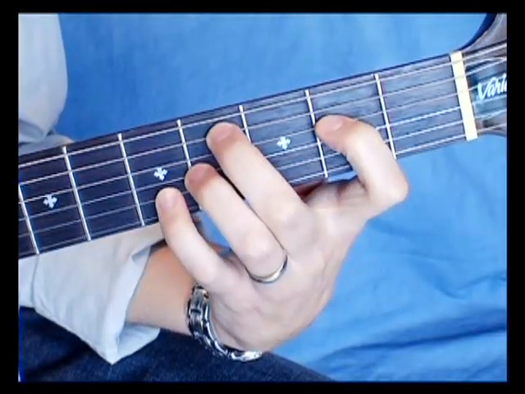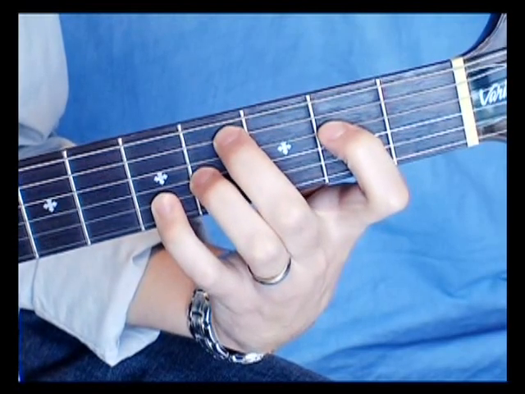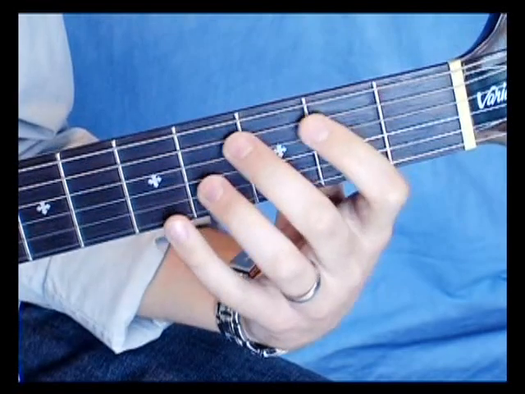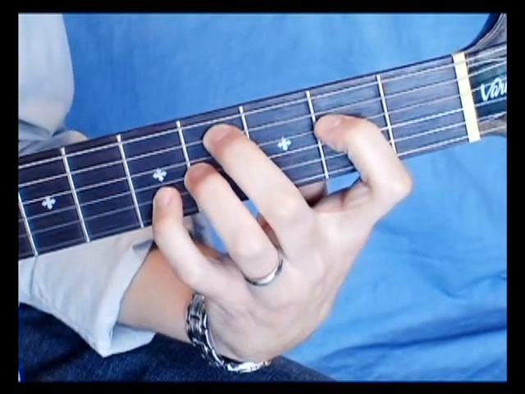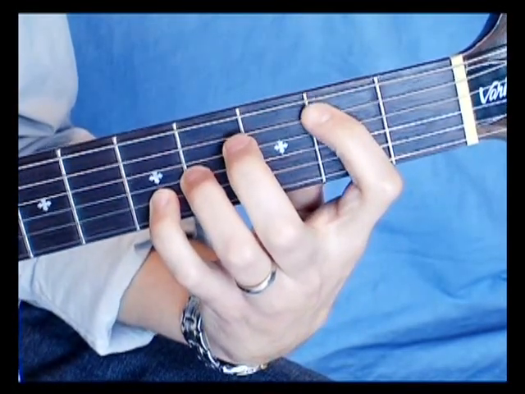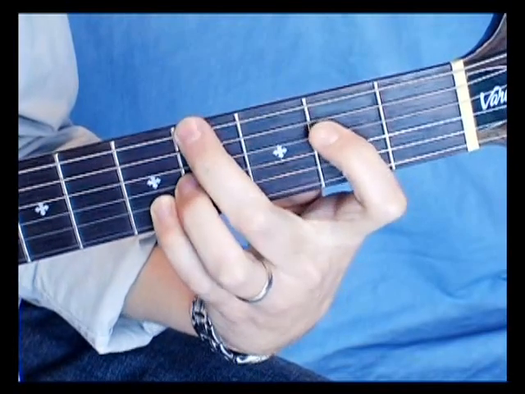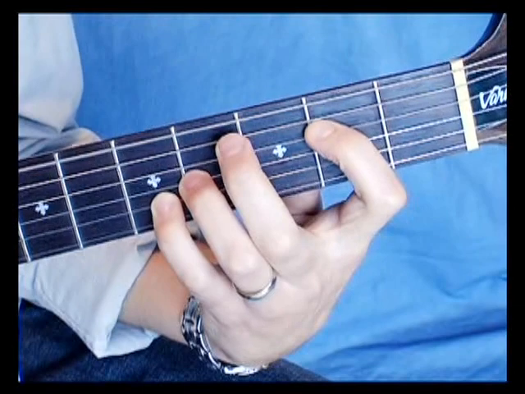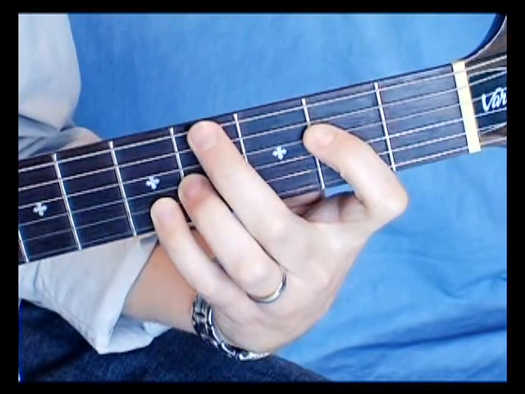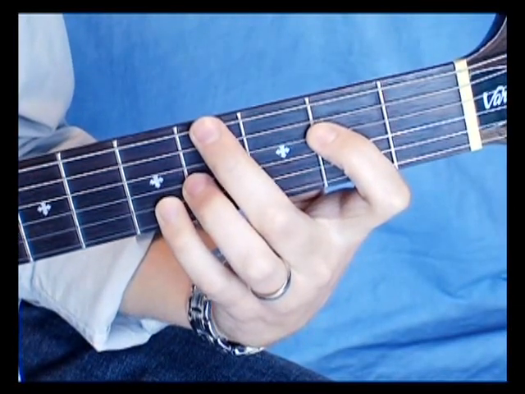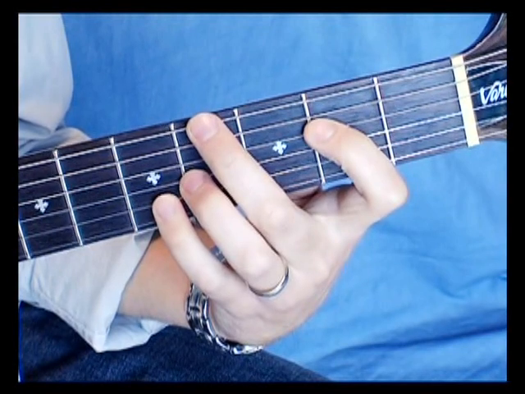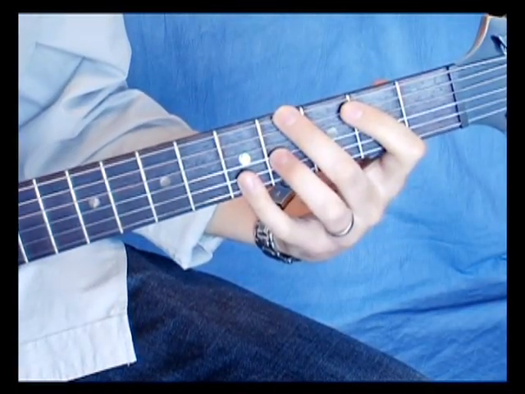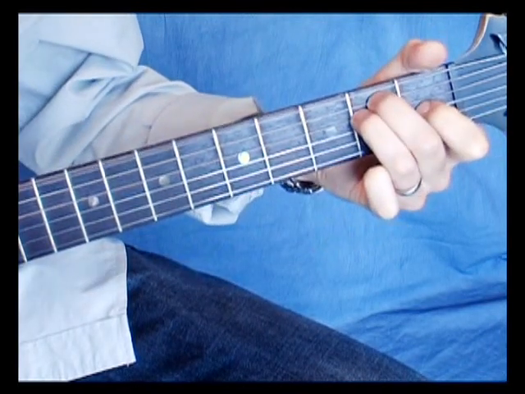Sometimes players might play around this chord shape without actually using the whole thing. For example, that sounds an awful lot like Crash Into Me by Dave Matthews. You can also hear this shape used in Spirit of Radio by Rush.